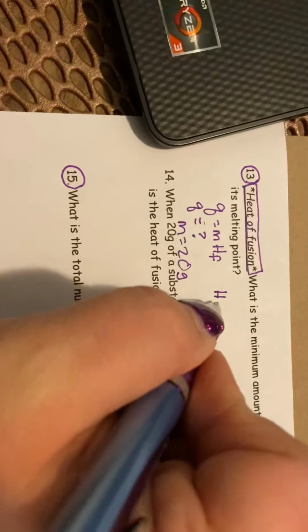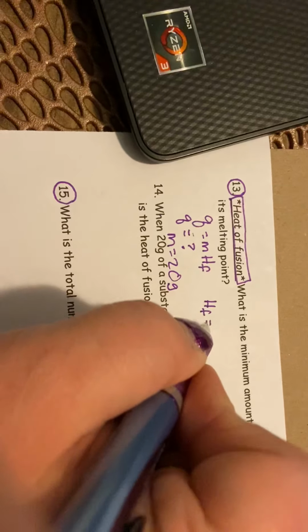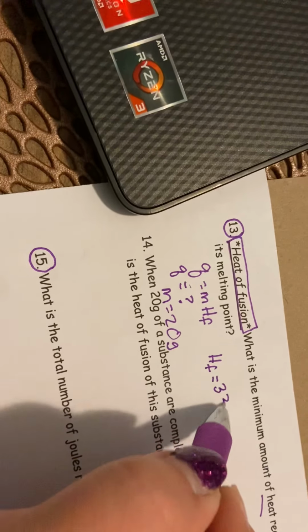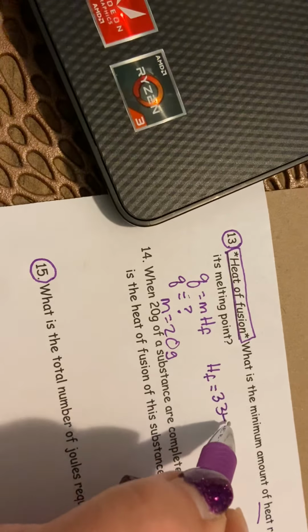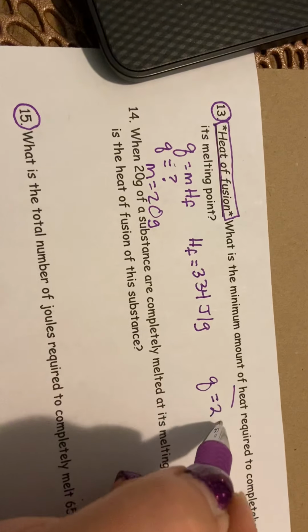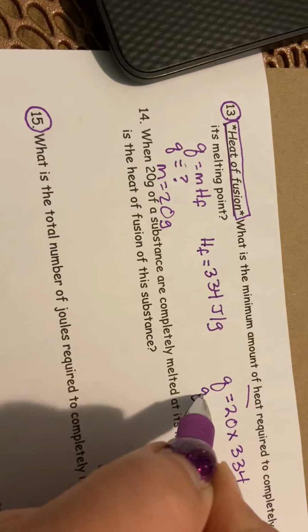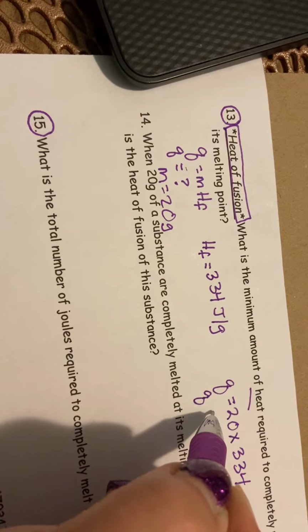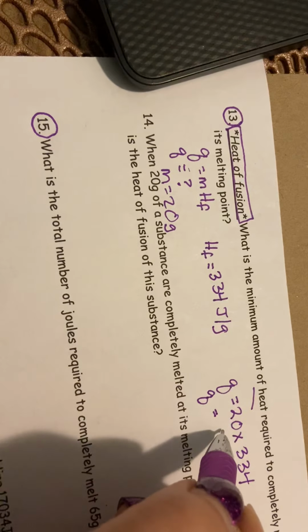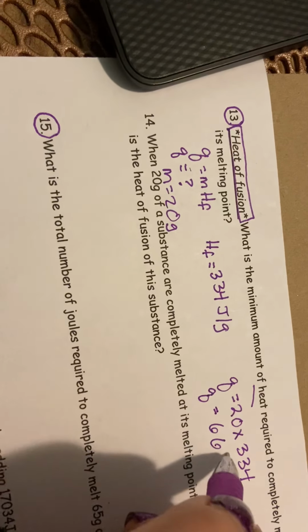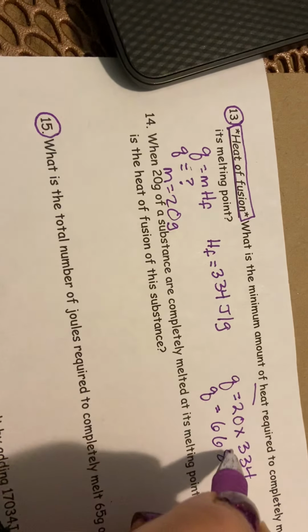Okay, and in this case, since it's not given to us, we're going to come over here and look at our reference tables and see that our heat of fusion of water is 334, and that's what we're going to use. Now plug it in. Q equals 20 times 334. So if you multiply those, you should come up with 6,680 joules.